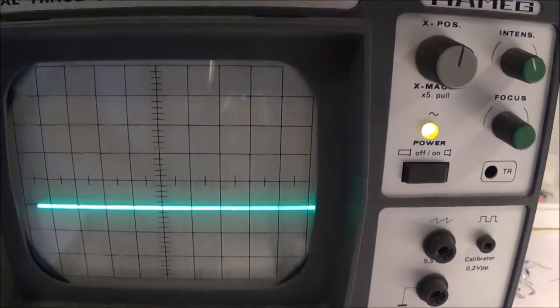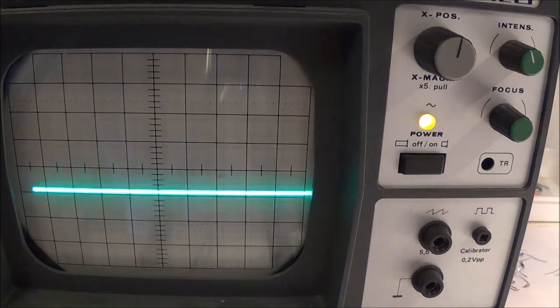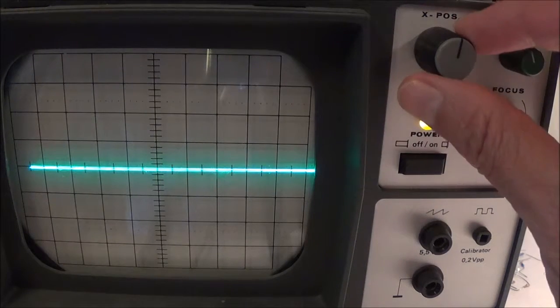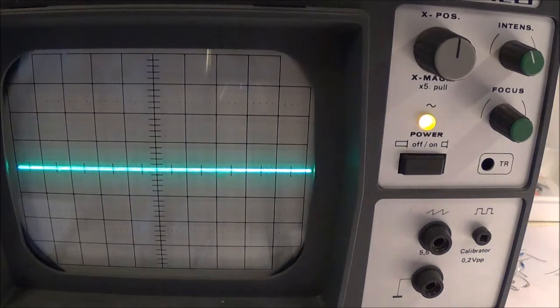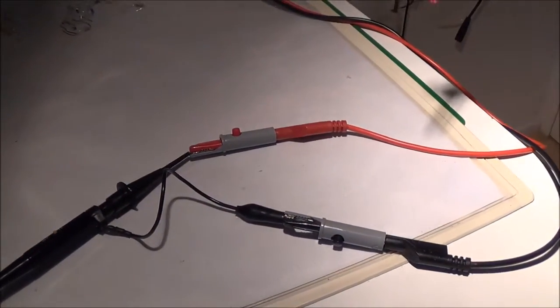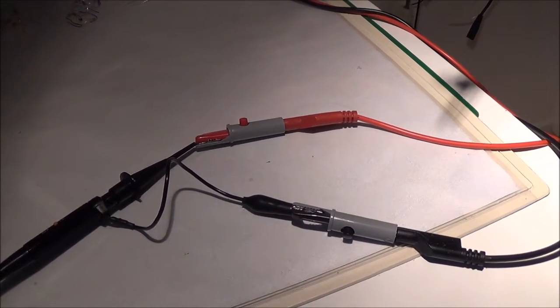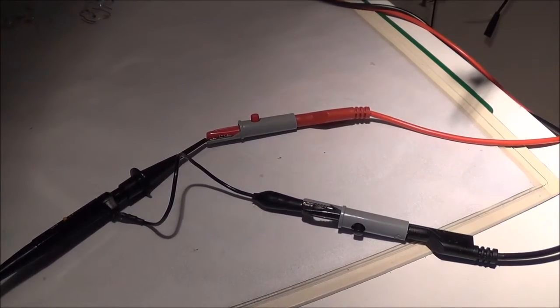So I'm going to adjust the trace to get it on the zero baseline, and I'm going to adjust the horizontal position, center it, so right about there. And I've got my connections made as follows. The leads coming from the oscilloscope are hooked up to leads coming from the audio generator, which is plus to plus and ground to ground.